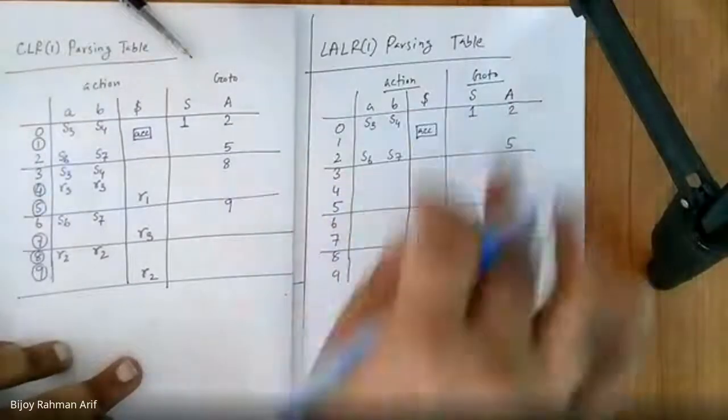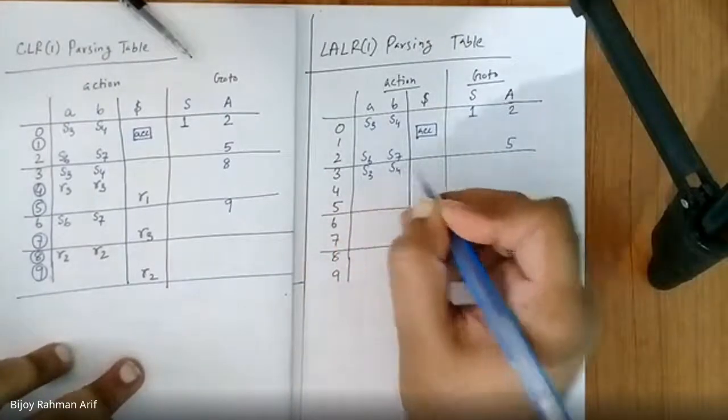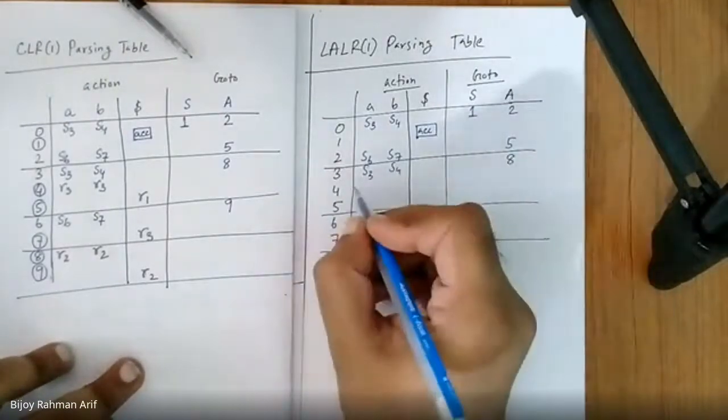I'm redrawing the table again. S3, S4, 8.